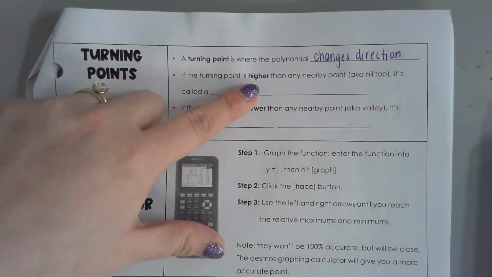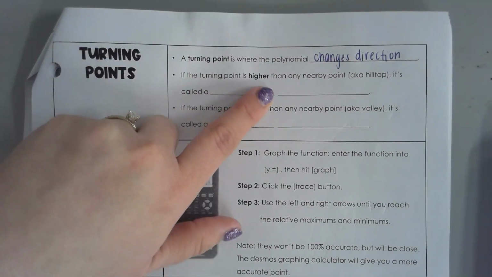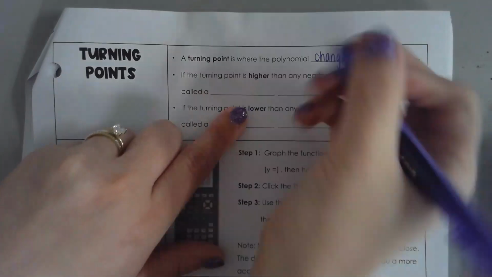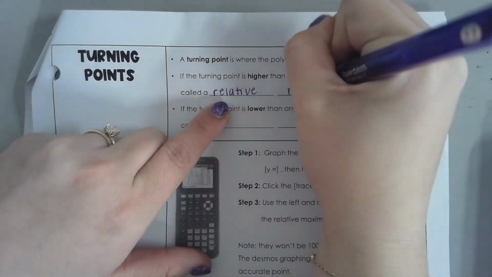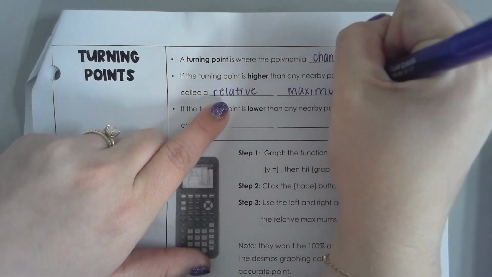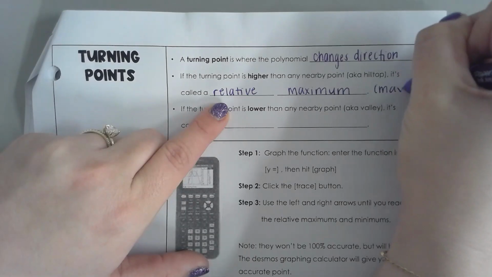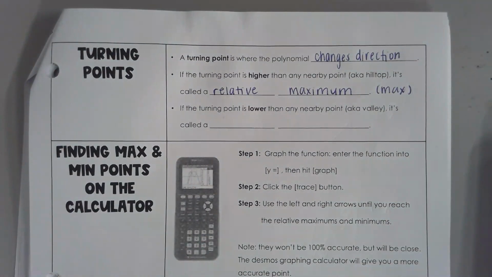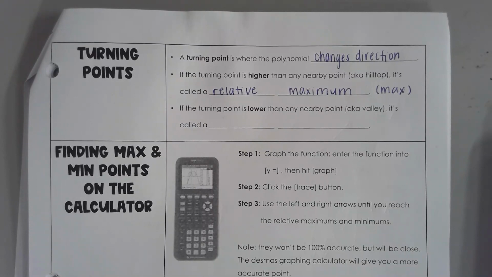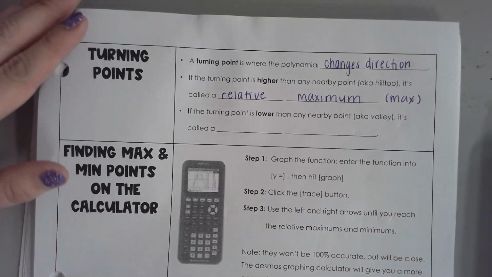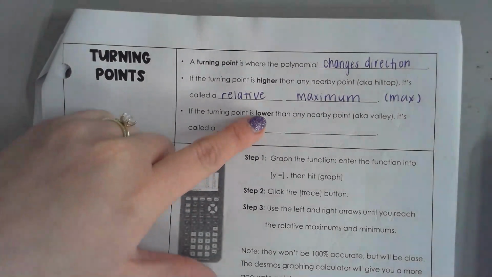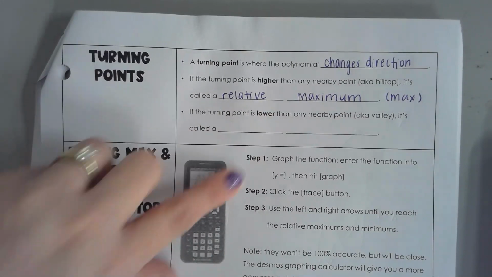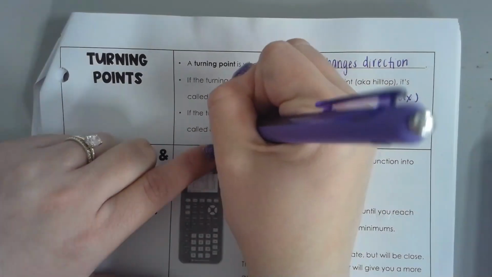If the turning point is higher than nearby points, like if it's a hilltop, we call it a relative maximum. And we'll really just use max. There is such a thing as an absolute max and an absolute minimum. We're not dealing with that in here. So just max and min is okay. You don't have to specify. But if it's a hilltop, it's a maximum. If it's a lower point, so if it's a valley point, we call it a relative minimum.